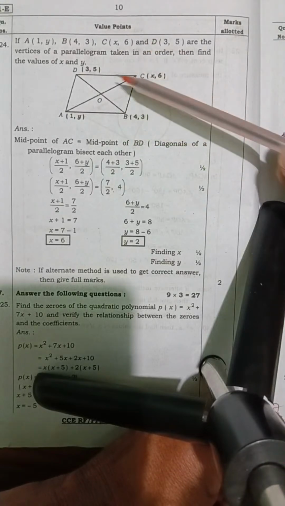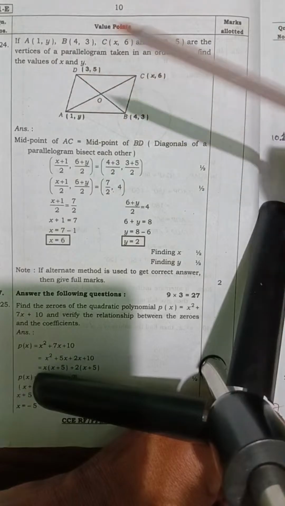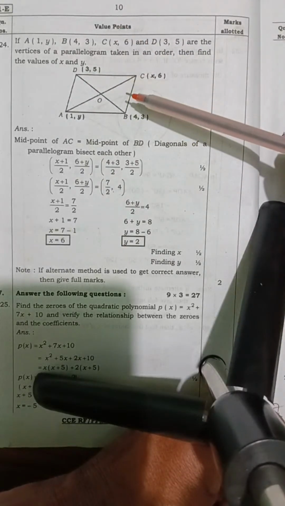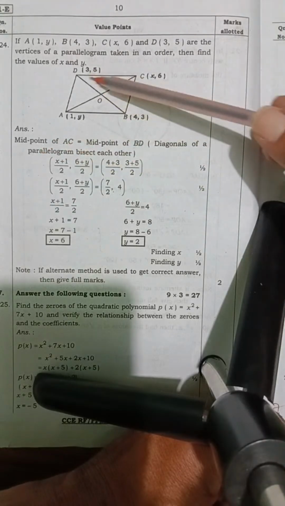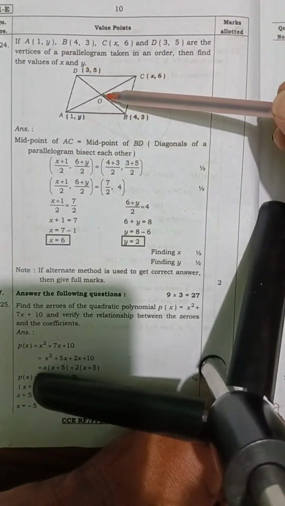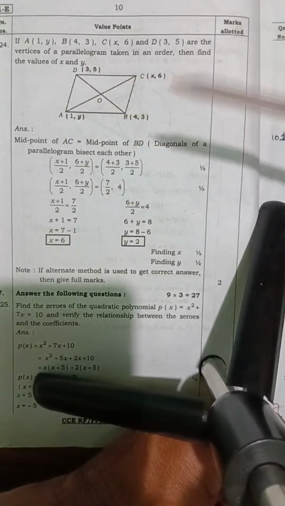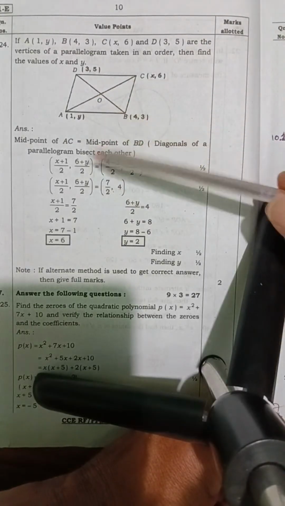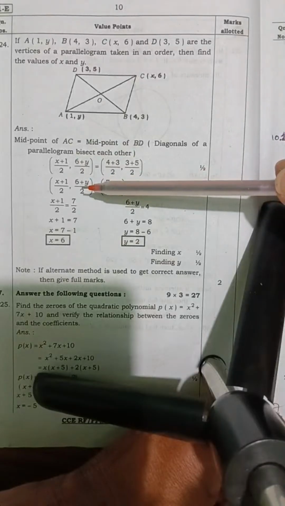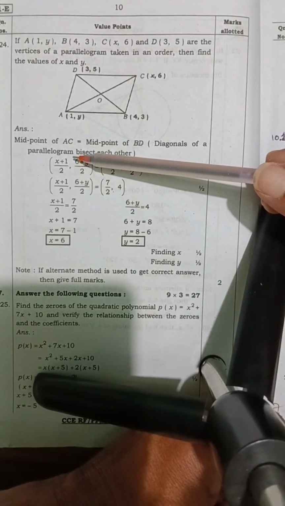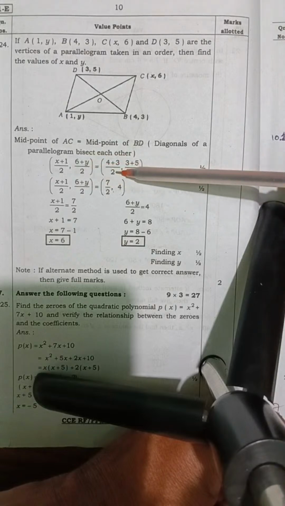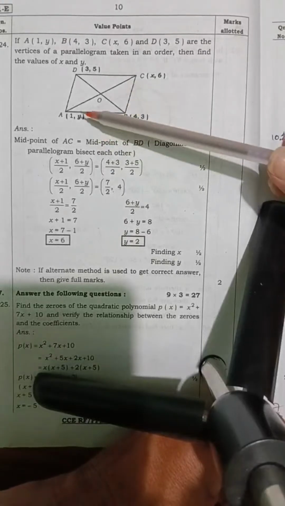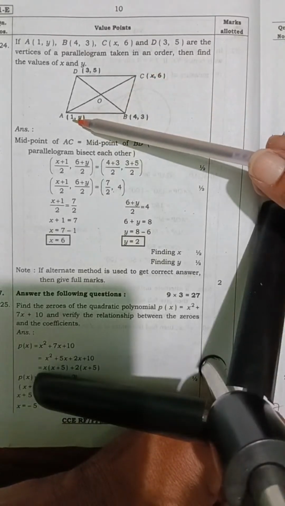Now we have to find here that in the parallelogram the diagonals bisect each other. So that's why we can write here midpoint of AC is equal to midpoint of BD. This is the midpoint O here, and the AC midpoint is also O. So now we have to write the midpoint formula, that is x1 plus x2 by 2 comma y1 plus y2 by 2. According to the midpoint formula, this is x1 and this is x2.